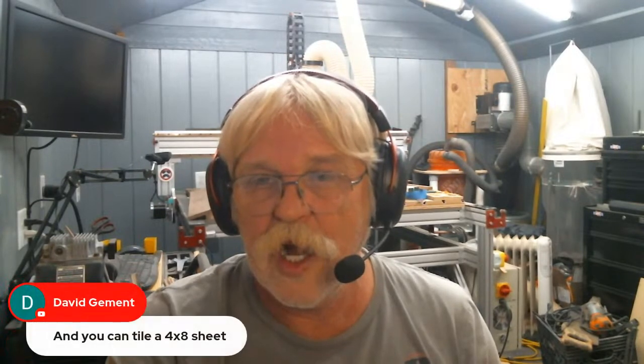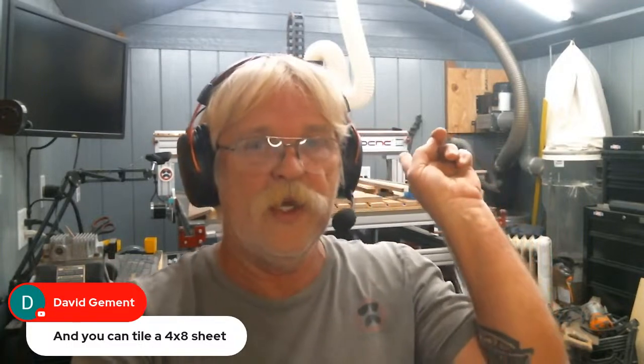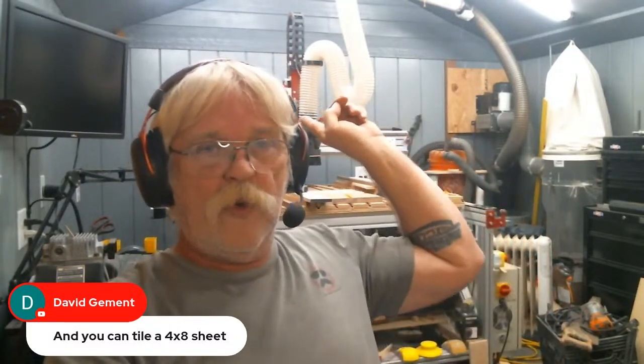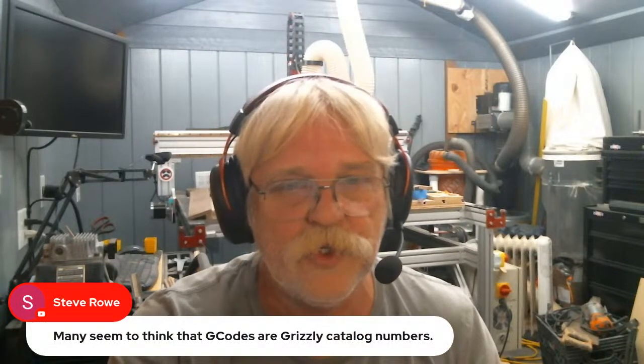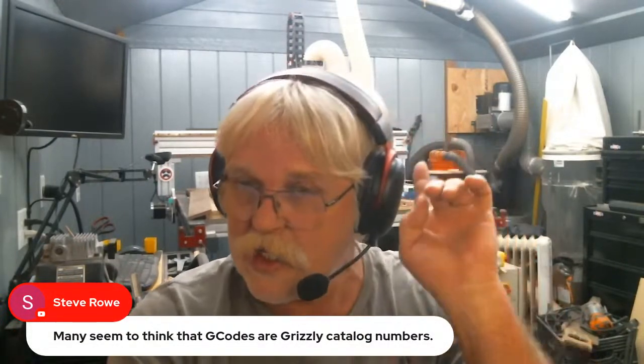And yes, you can tile a 4x8 sheet if you have space behind the CNC to do so. I don't. I can go about 6 feet and that's about it. Otherwise the material will hit the back wall, and no, that's not a good thing. Many seem to think that G codes are Grizzly catalog numbers. Sometimes they are.